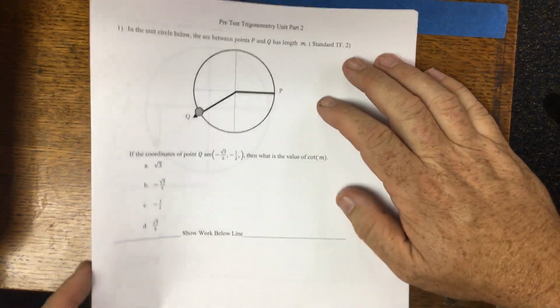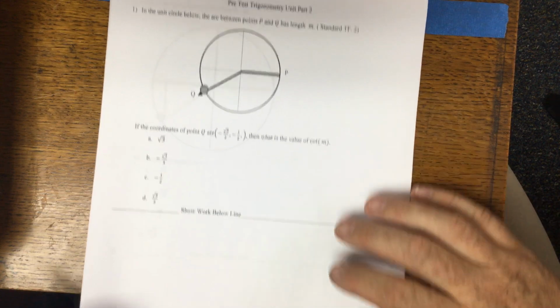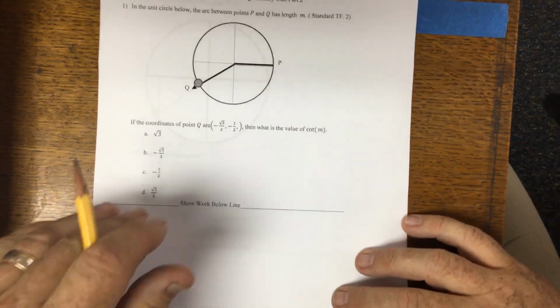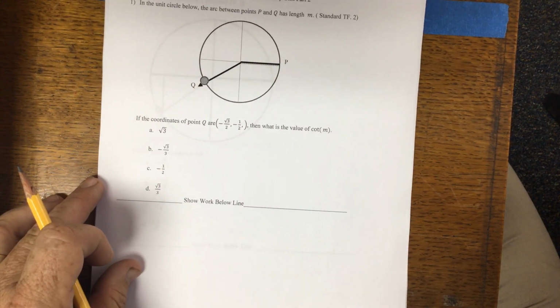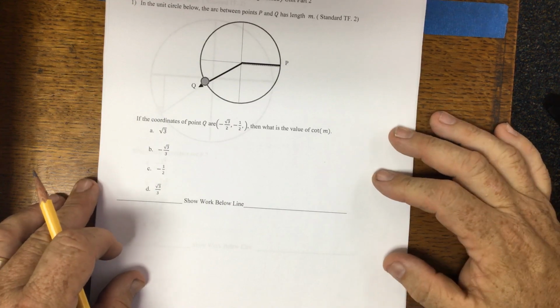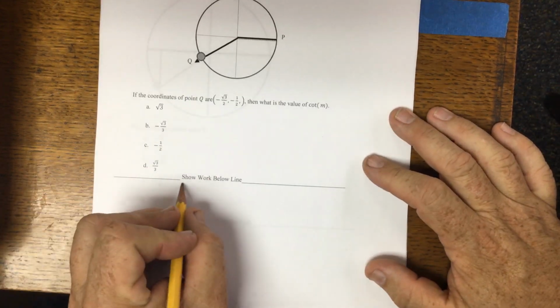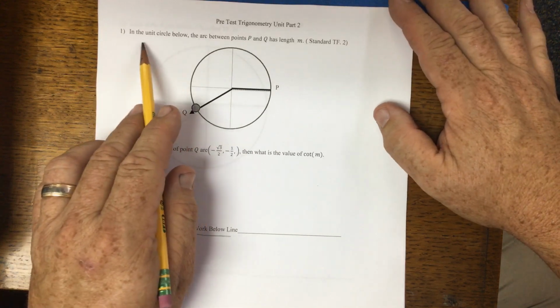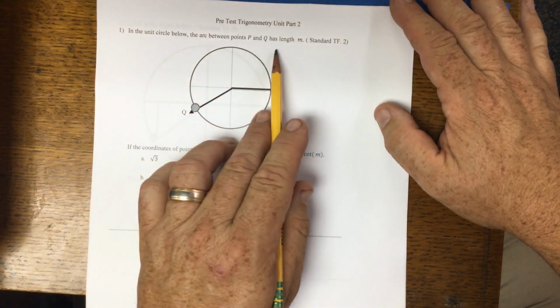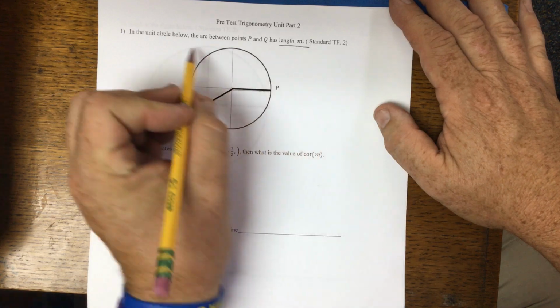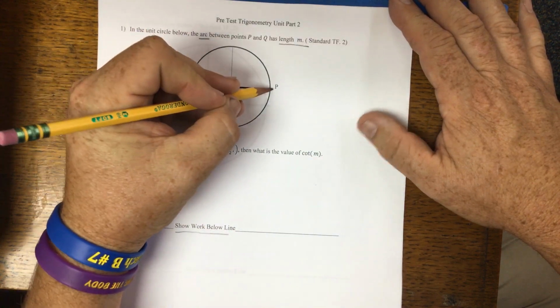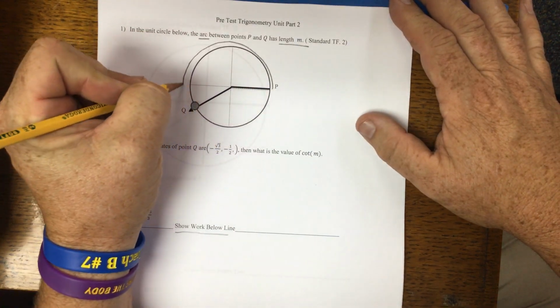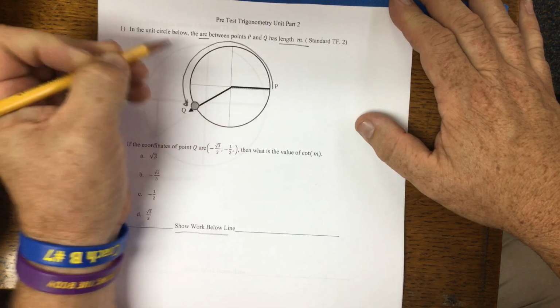All right, guys, so let's walk you through that pretest part so that way you guys can kind of look at how to do better on this thing. So remember, we want to show all our work down here. There's a lot of fluff and a lot of information here. Points P and Q has a length of M. They're talking about the arc. So remember, all they're talking about is this piece right there.